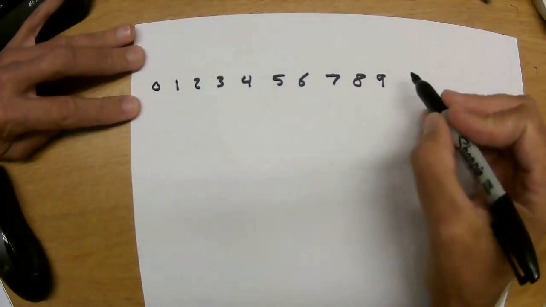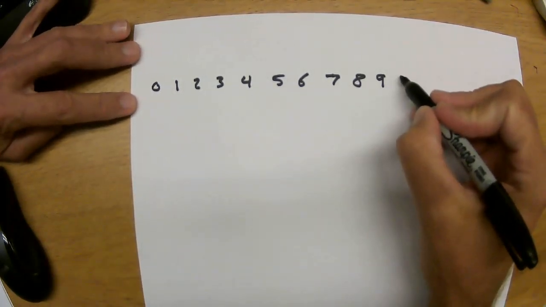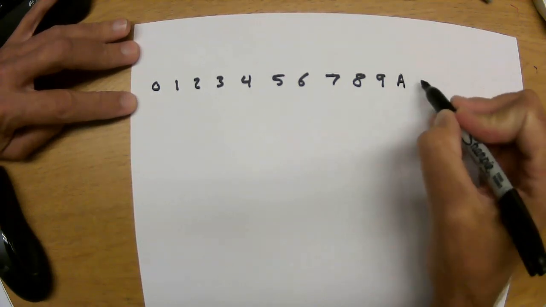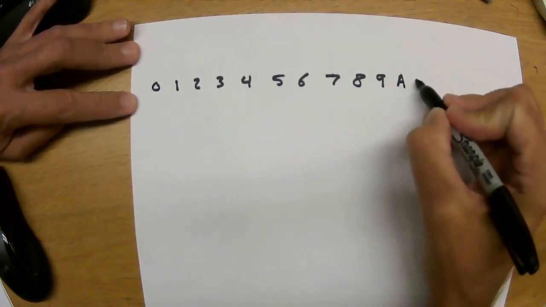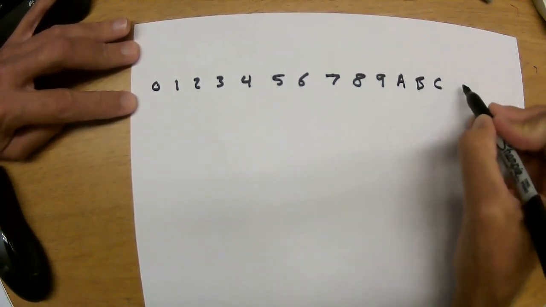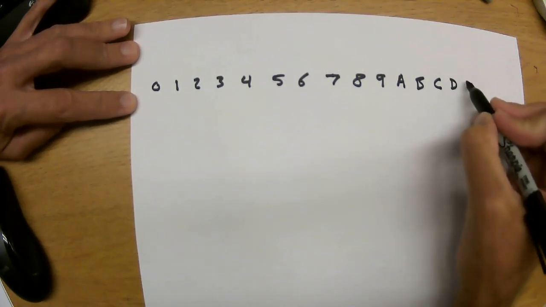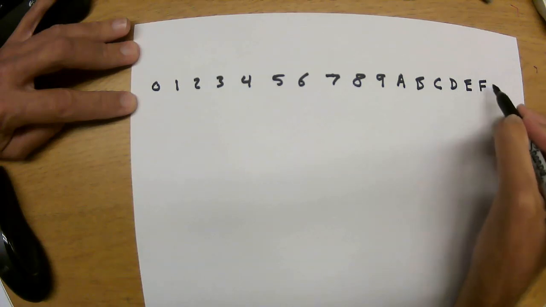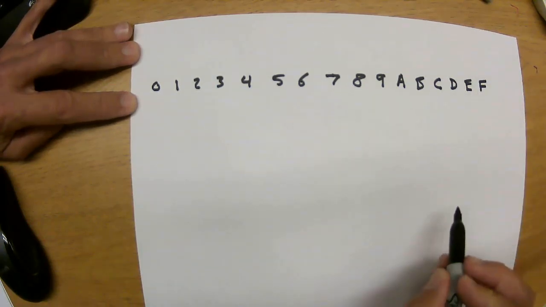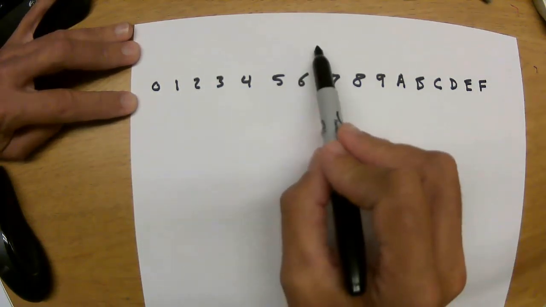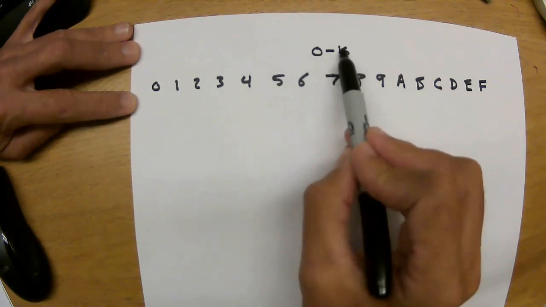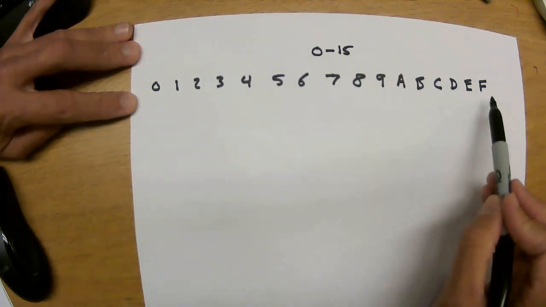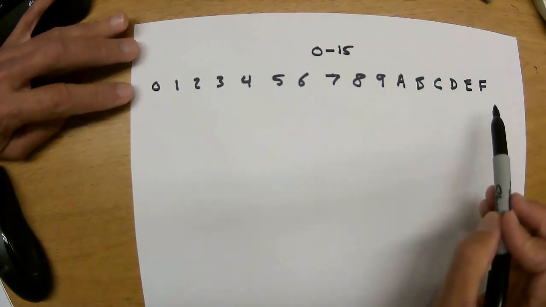And rather than invent something new, we just use the letters: A, and that's 10, and then B would be 11, C is 12, D is 13, E would be 14, and F would represent 15 things. So we have symbols that represent 0 through 15 things.